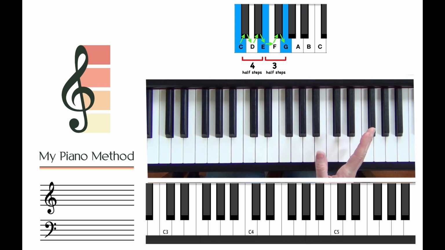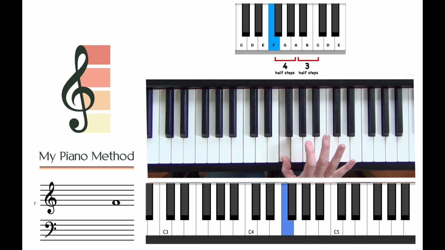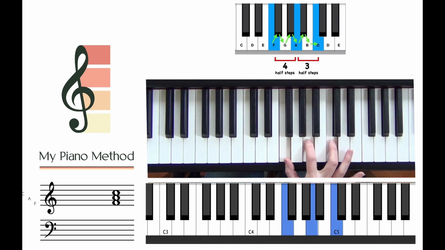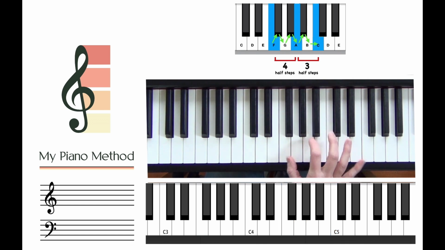So let's try it from another random note. So I'll pick this F. So this F is now our root note. We move up 4 half steps followed by 3. 1, 2, 3, 4. 1, 2, 3. This will be a major triad, and this will work from the black notes as well.